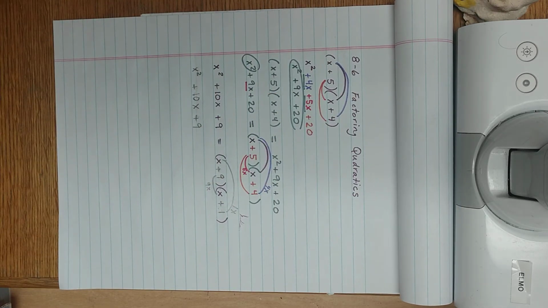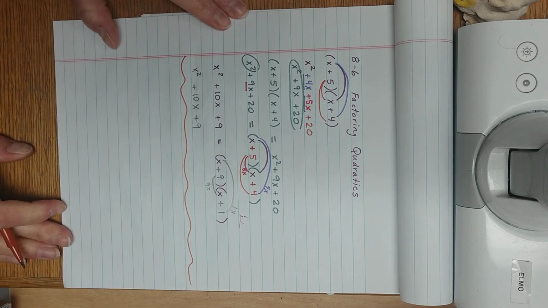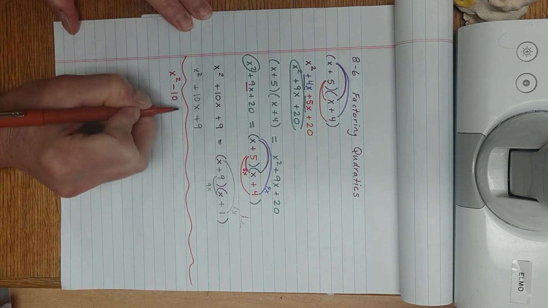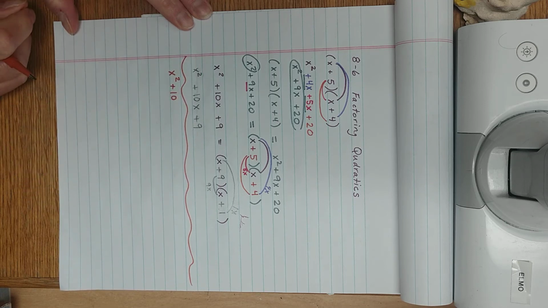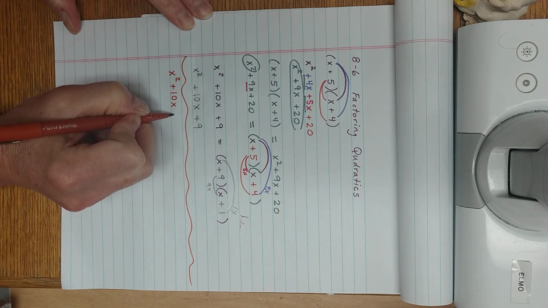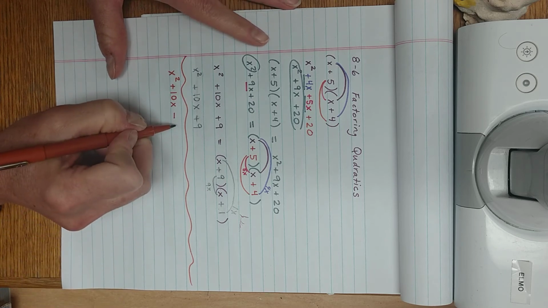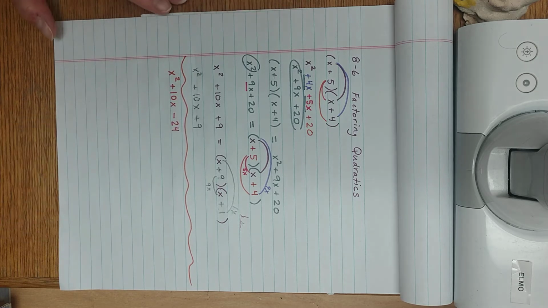What we're going to go on to next for our next example is one where there's a negative sign at the end. So let's take this one, x squared plus 10x, now I'm thinking because I messed up, and then I'm going to do this one, minus, hold on, I'm concentrating here, that will work. X squared plus 10x minus 24.